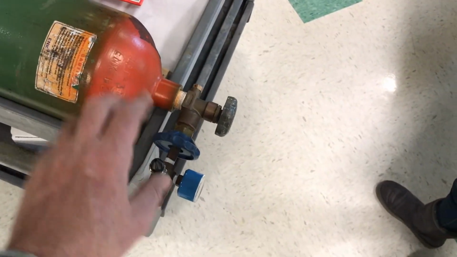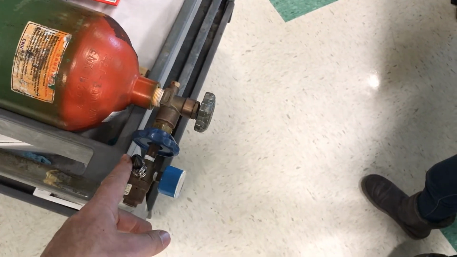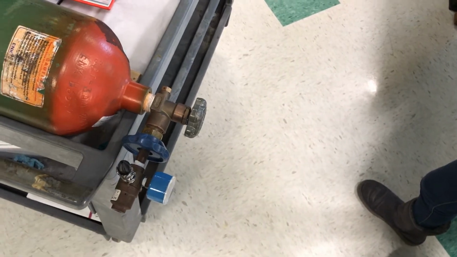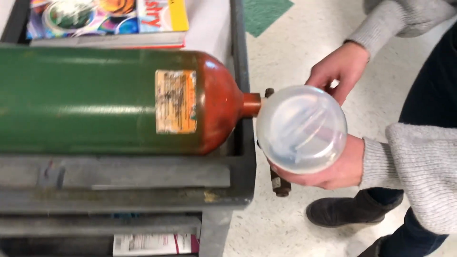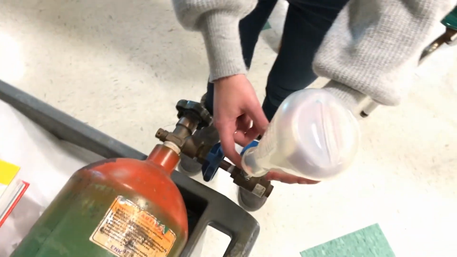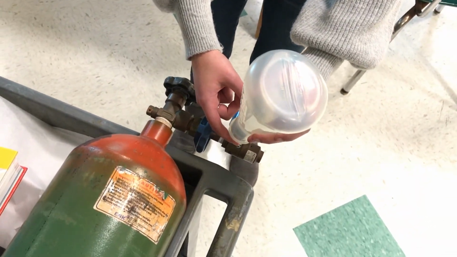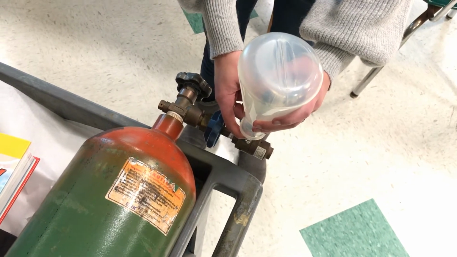Notice it's turned upside down because this gas is lighter than air. So all you've got to do is bend it and the air comes out. Invert your flask, and what you're going to do is flush out the air. Bend it. Make sure that your container stays straight up, because if you do it the other way, the gas is going to empty.